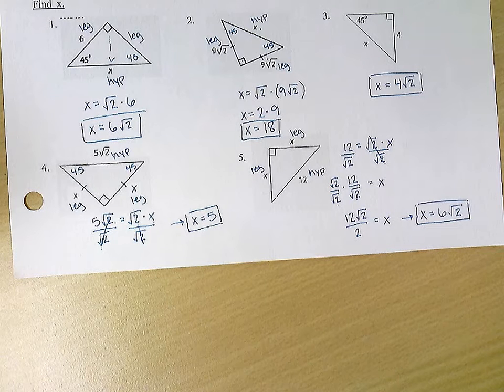Now we have another special right triangle. Come on, you're killing me. Any questions on 45, 45, 90 right triangles? Oh no, we got the 30, 60, 90 right triangle. Are we good? Did we get it all copied?